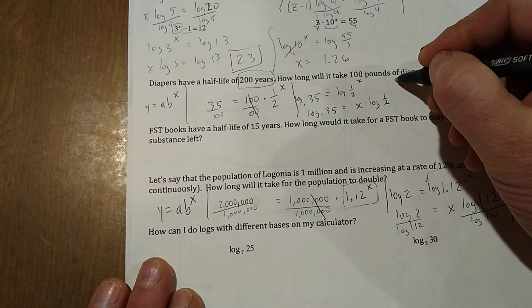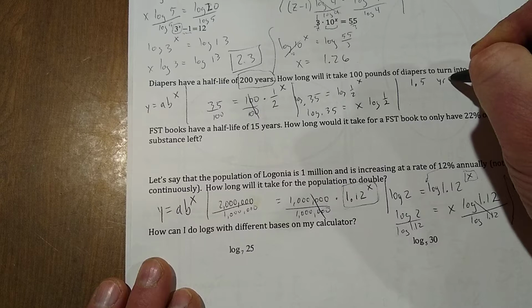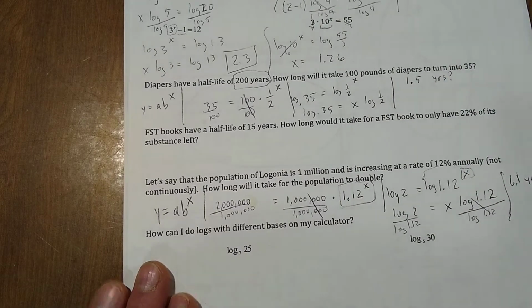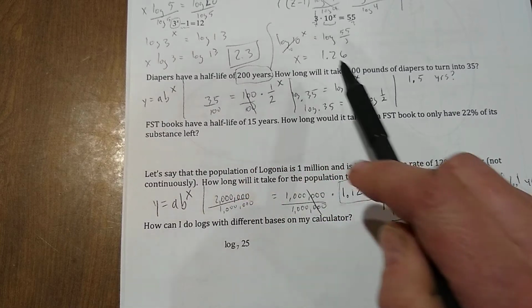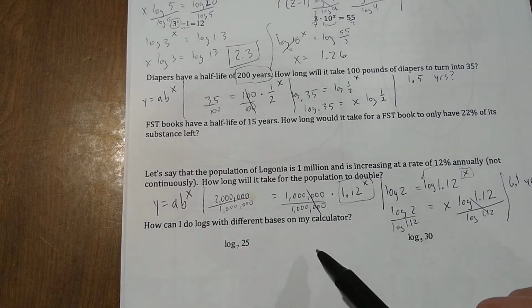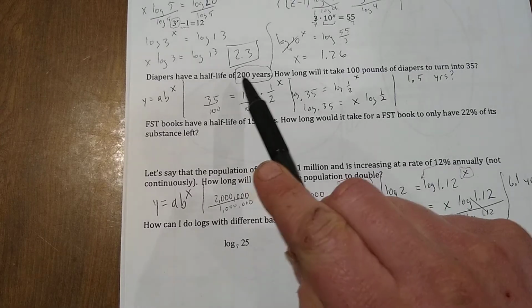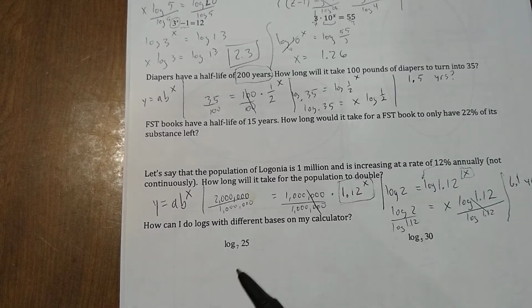And you're like, 1.5 years? That doesn't sound right. Years, we'll put a question mark. Wait a minute. Let's look at the problem. After 200 years, 100 pounds would become 50 pounds. It would cut in half. So how is it that 100 went all the way, not to 50, but all the way to 35 in 1 year? That makes no sense.